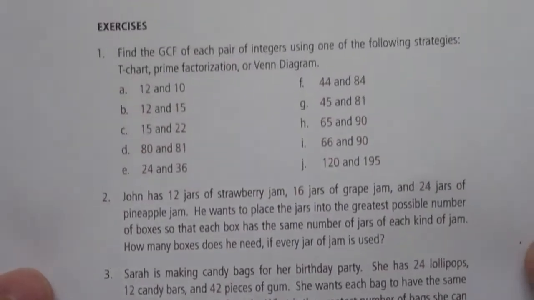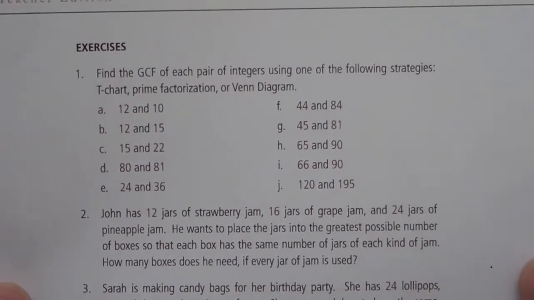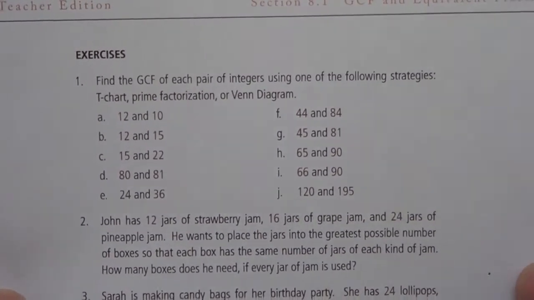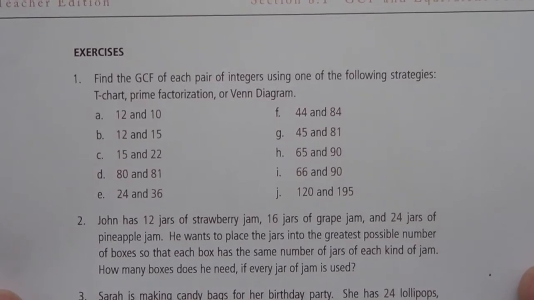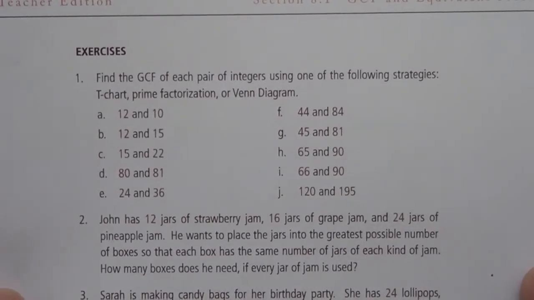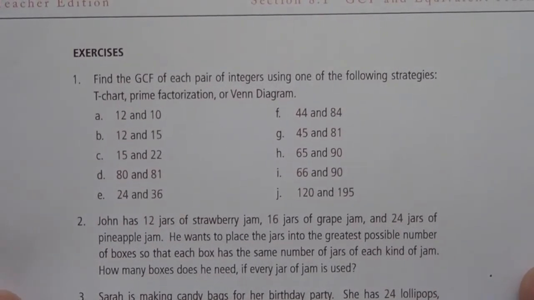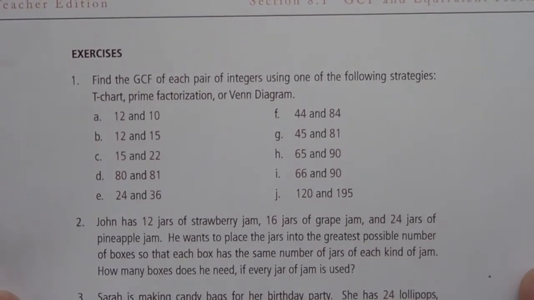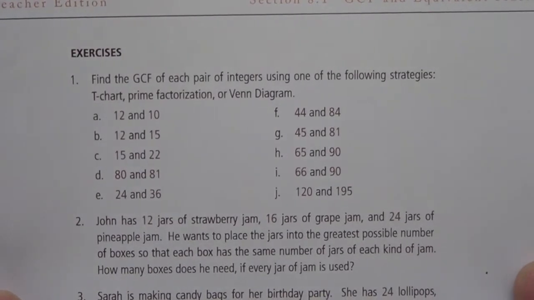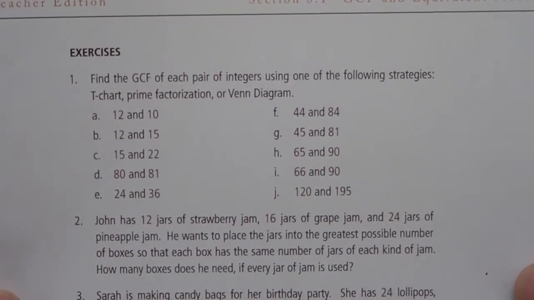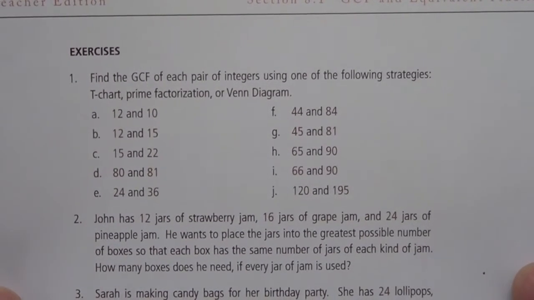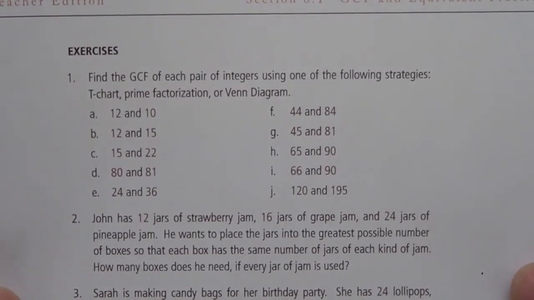Okay, number one, you're finding the GCF of each pair of integers. GCF stands for greatest common factor. And you have three methods you can do. You got the t-chart, prime factorization, which is using a factor tree, and then making a Venn diagram. Now we're actually going to skip the Venn diagram because before you can use that, you're using prime factorization. So really there's no point to using the Venn diagram.